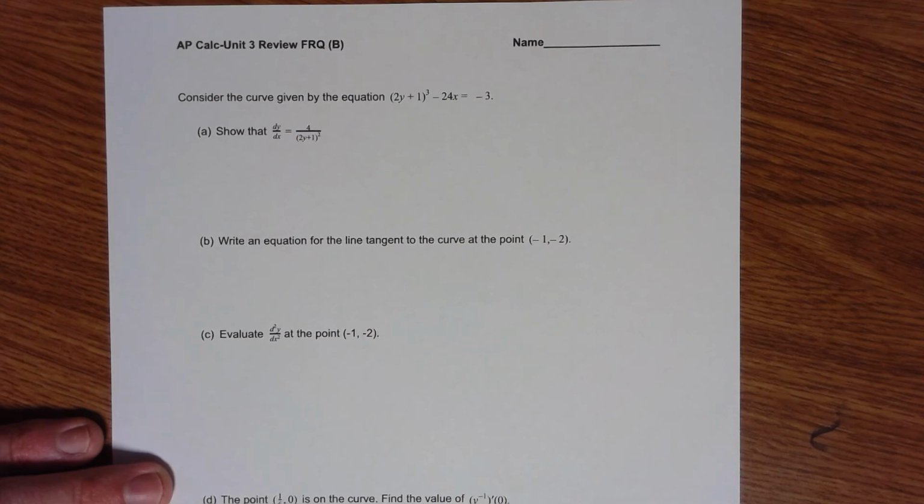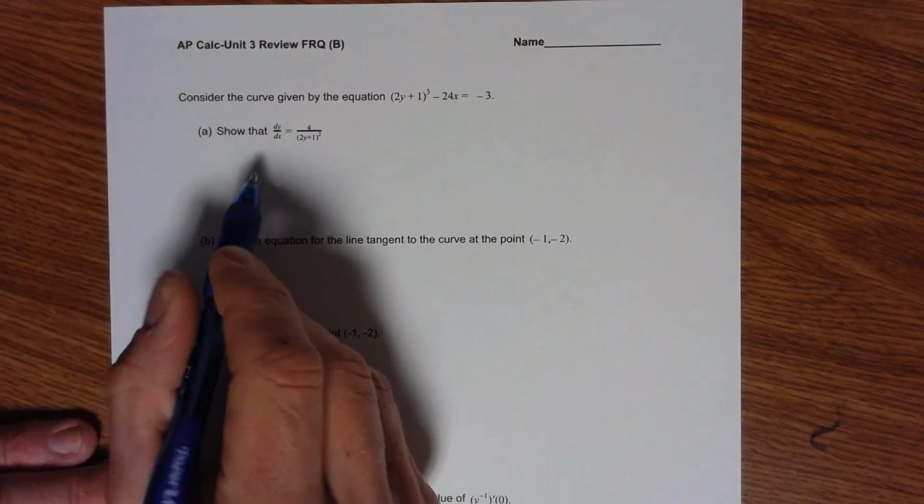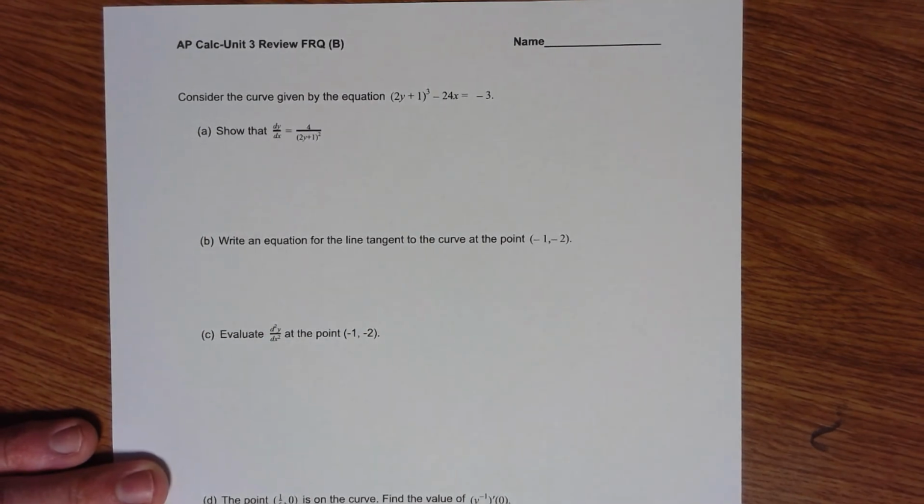Consider the curve given by the equation, the quantity 2y plus 1 to the third minus 24x equals negative 3. Show that dy/dx is equal to 4 divided by the quantity 2y plus 1 squared. So several of you think of dy/dx as y prime, which is okay. Just because the context of this question represents the dy/dx, we're going to keep it that way.